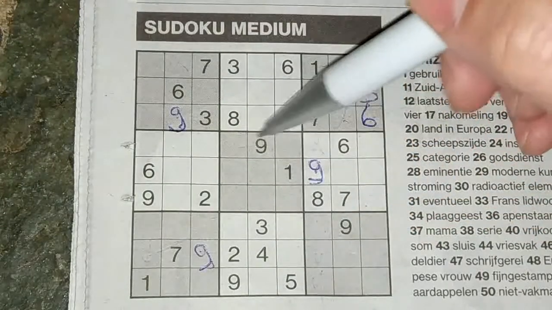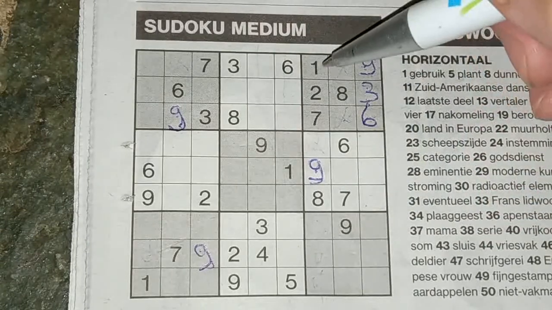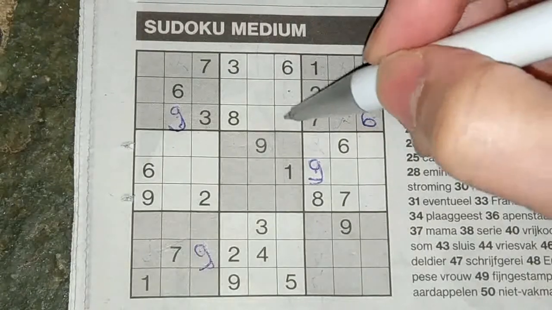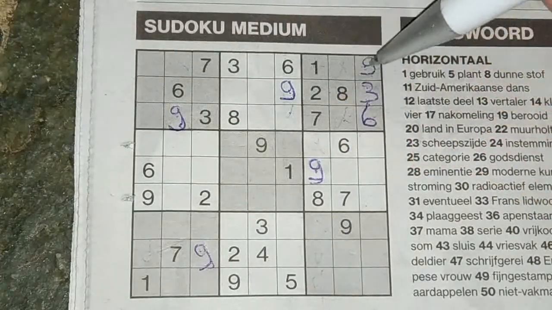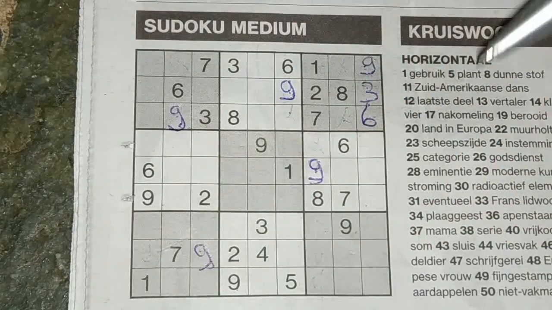9 in this column, 9 in the middle column, so in the column next, the only two places for a 9 is here or there, but I see here already a 9, no 9 there, 9 should be here. And all the 9's are used, I can see. Yes, alright.